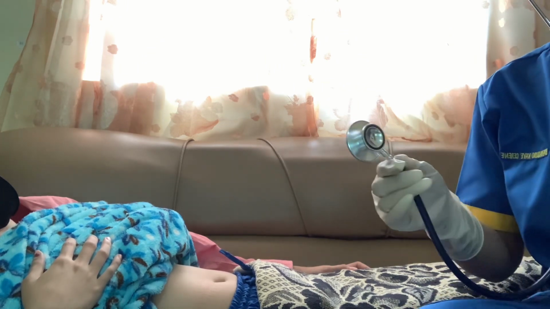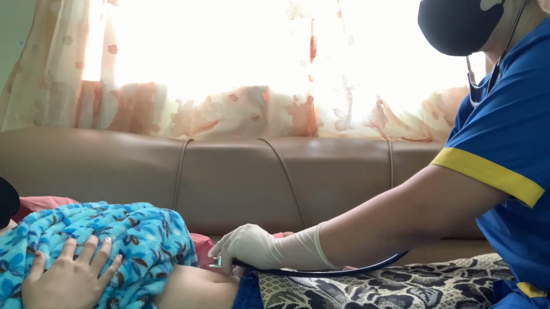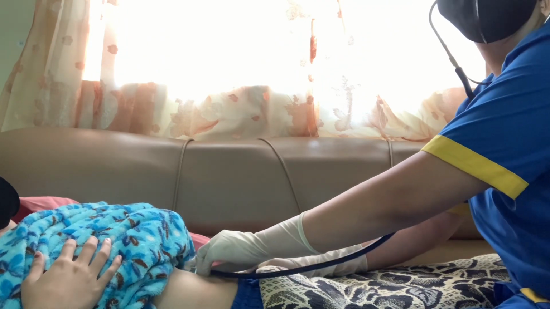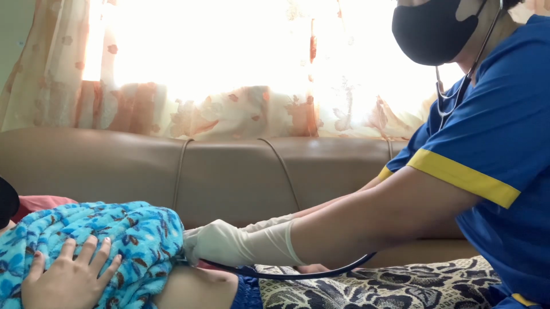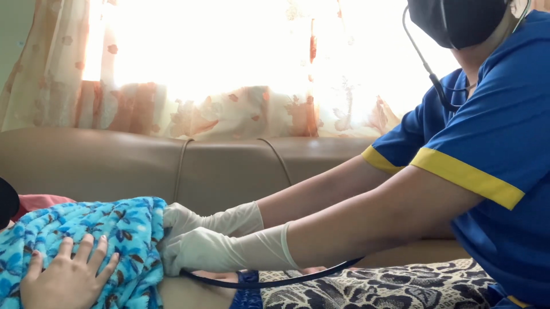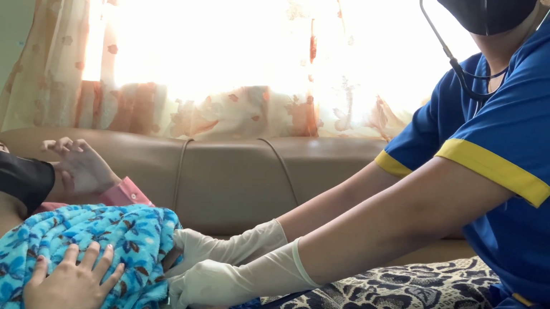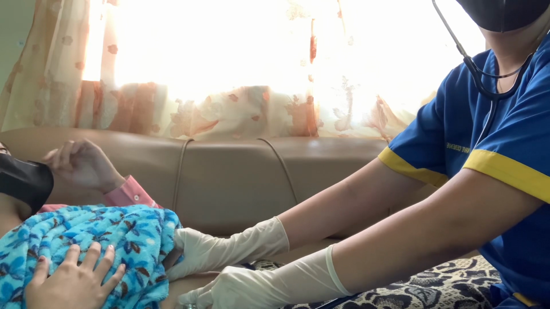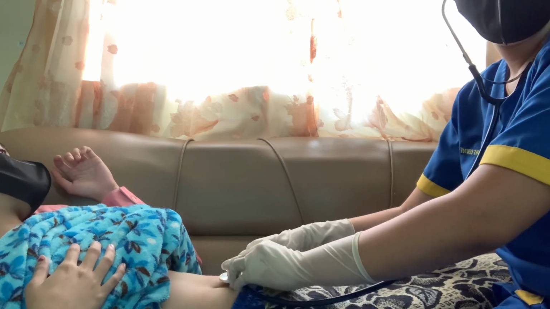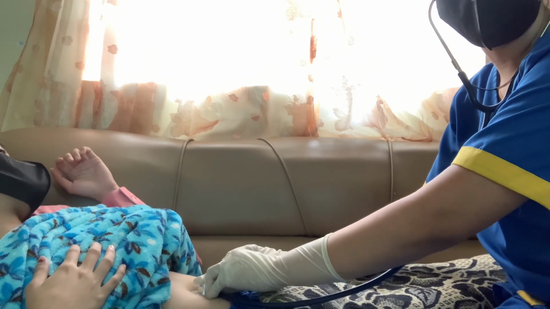So we will start with the right iliac, which is here, followed by the right lumbar, the right hypochondriac, epigastric, left hypochondriac, left lumbar, left iliac, hypogastric, and lastly the umbilicus.